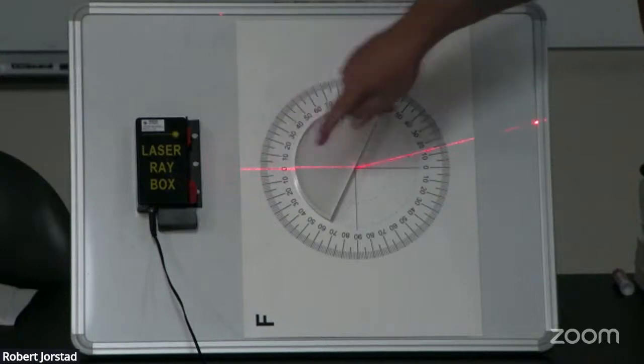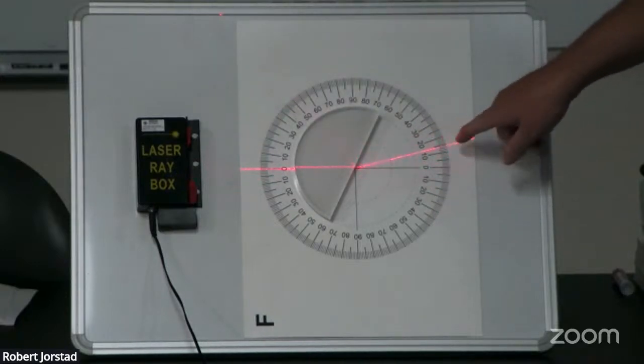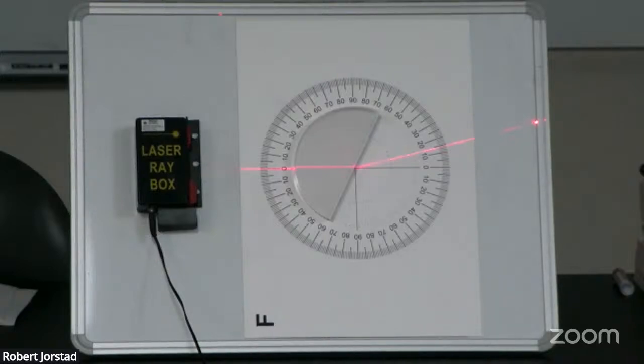Laser's coming in, and you can see there's a refracted beam coming out, and I'm going to turn off the light so you can see this a little bit better. Not trip in the dark. And hopefully this shows up. You can see that there's a reflection coming out here, right about there. And then as I rotate this lens, you can see things change a little bit.